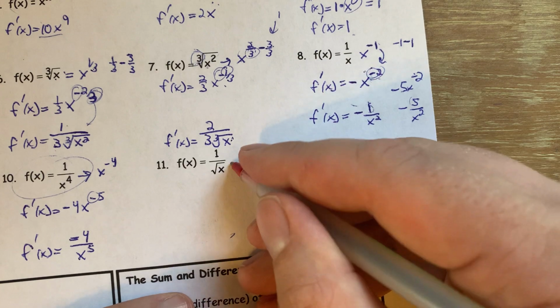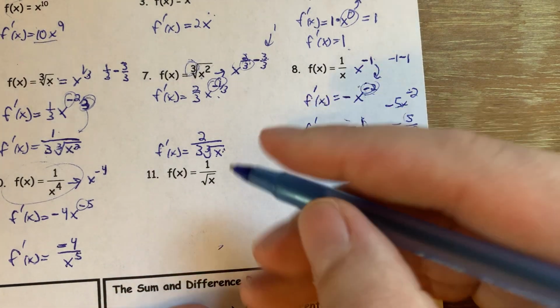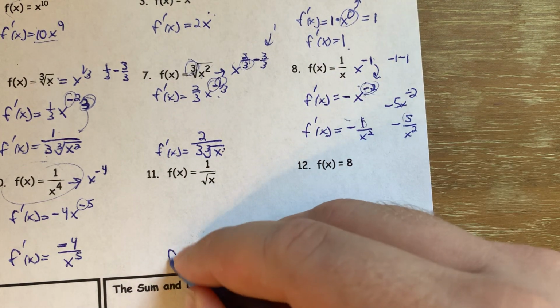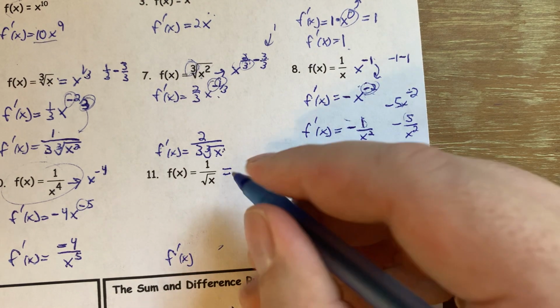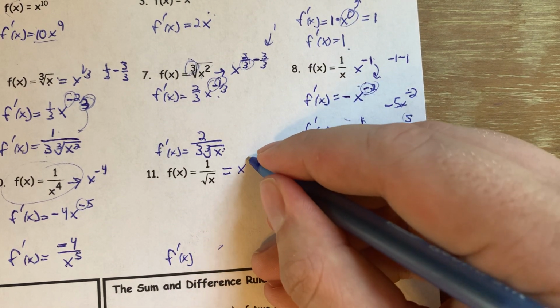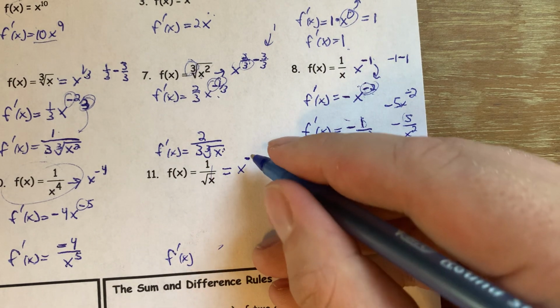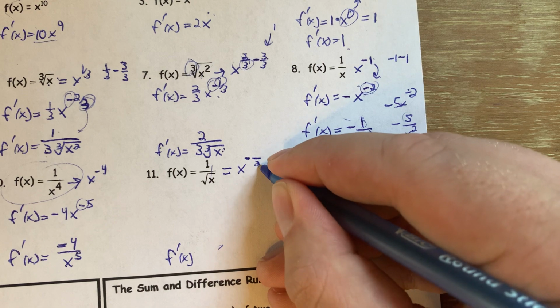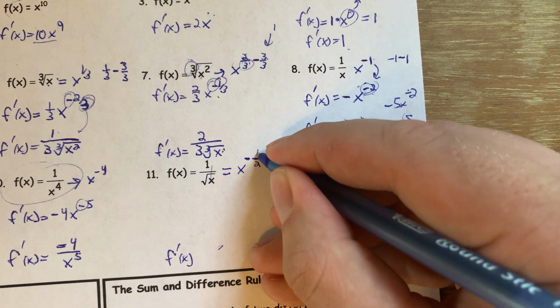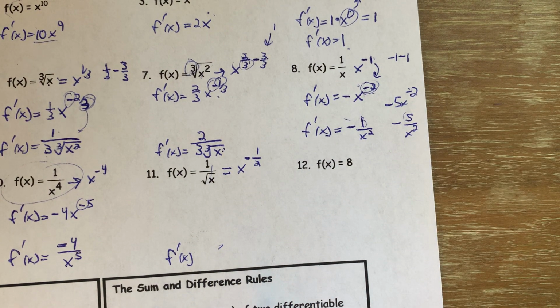Okay, guys, rewrite this. What is this rewritten as a power? Go ahead and just find the derivative, see if you can do it. And if not, I'll go through it with you. This is x to the negative power because it's 1 over, and it's a root, so it's going to be a fraction. It's the square root, so the 2 is in the denominator, and it's not x to anything, so it's x to the negative 1/2 power.